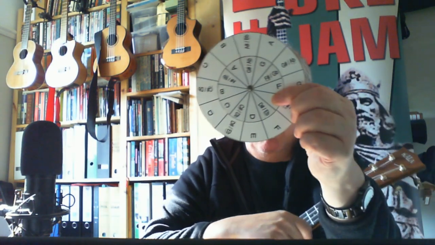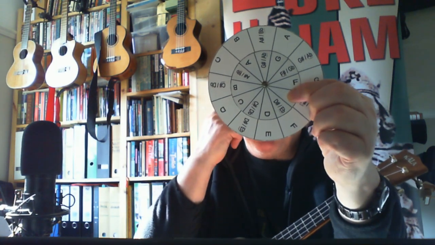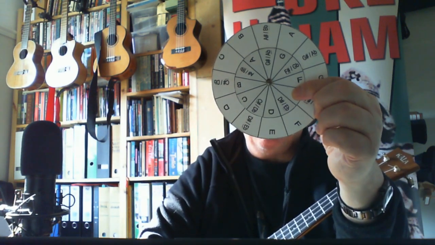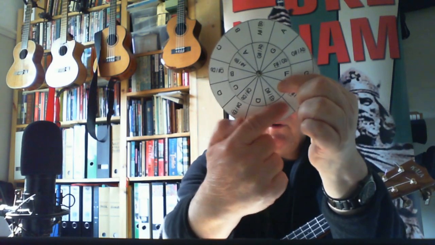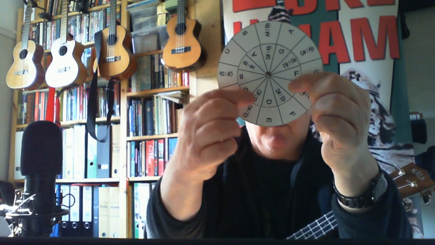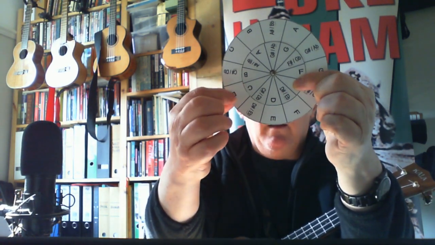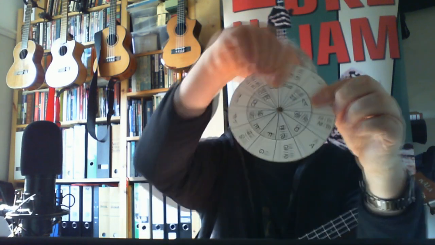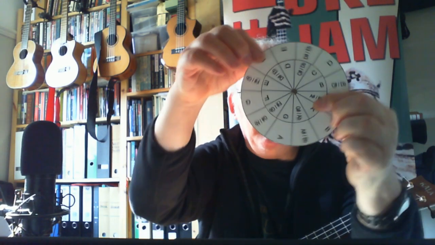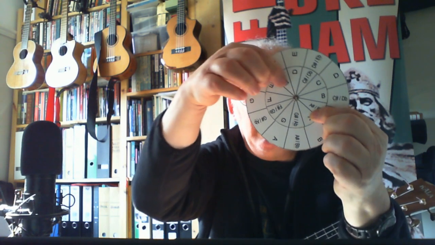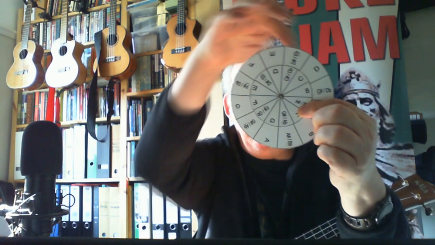Now, this is the trick: don't move the wheel. Because now what we want to do is see what happens to C then. And you can see down the bottom here, that C becomes a D. Turn it around a bit. Don't move it. So C becomes a D. So F becomes a G, and then C becomes a D. And you'll notice that this is a C seventh and a D seventh.